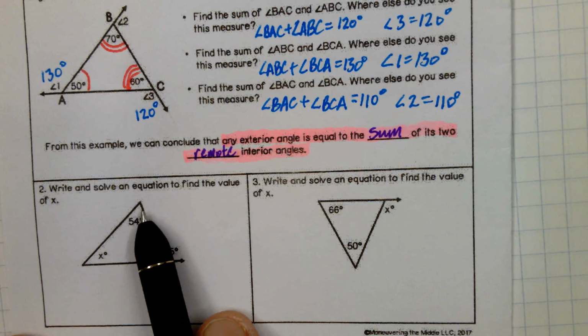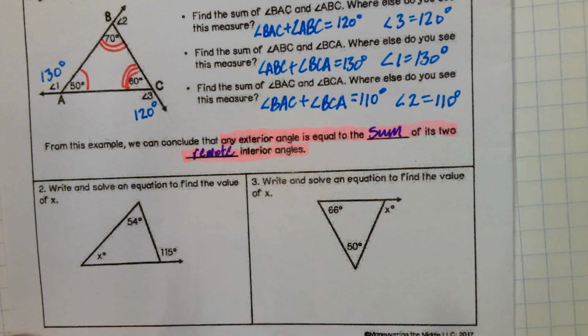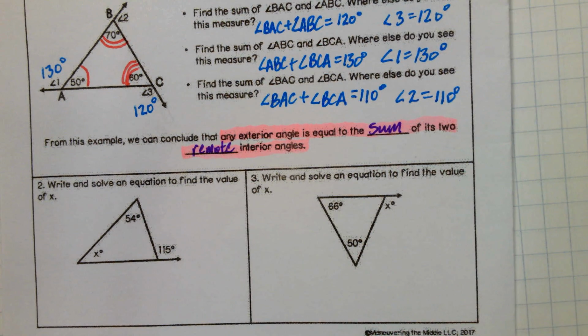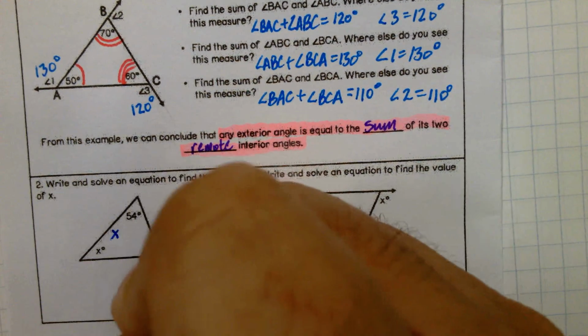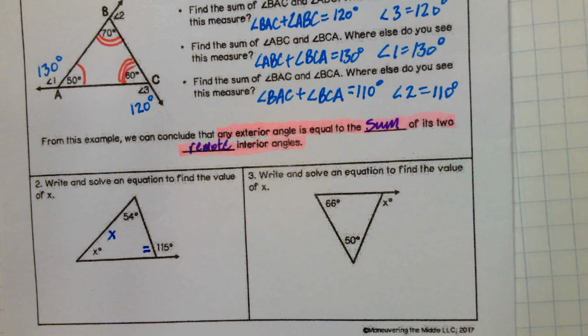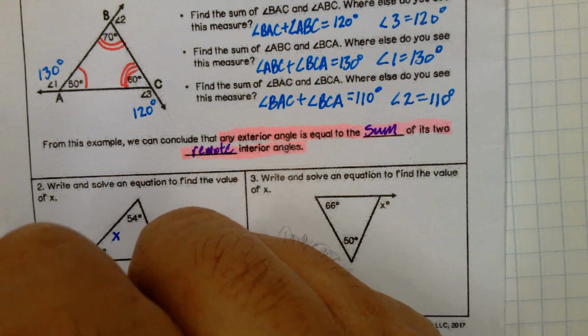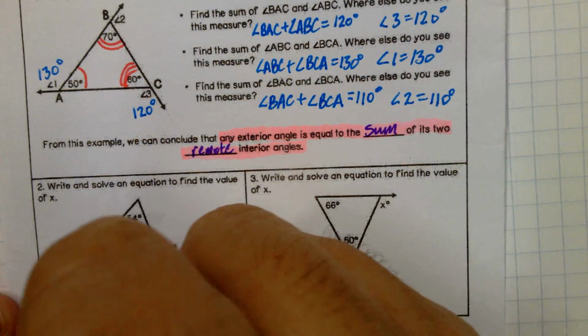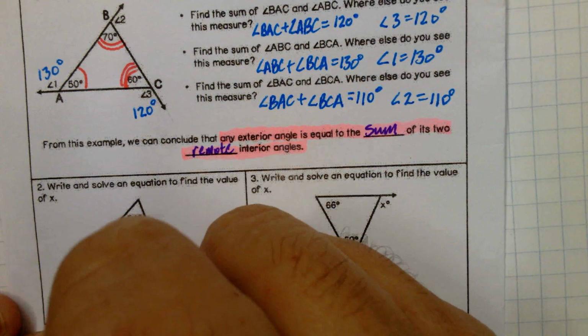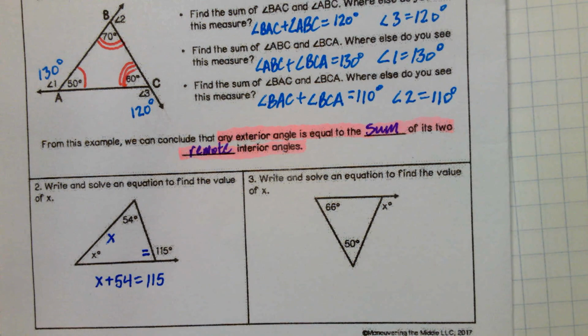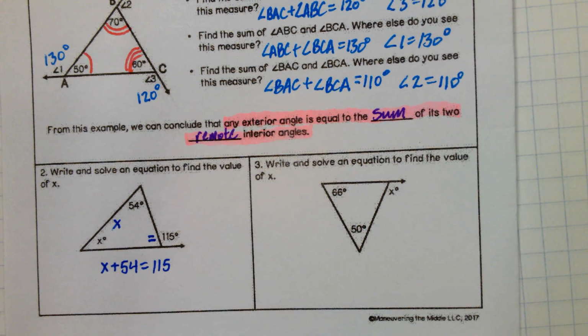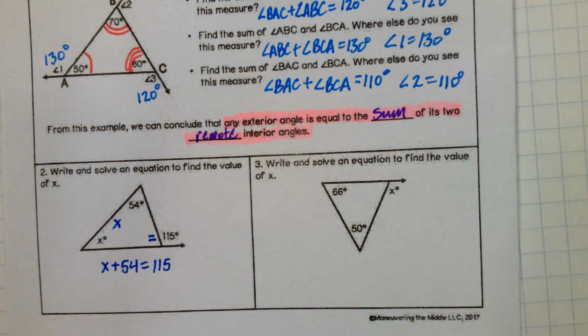So it says, write and solve an equation to find the value. So the idea here is, if I add these two, it equals this. X plus 54 equals 115. Okay, that's always going to be true. The two remote interior angles equals the exterior angle. Okay. Well, let's just solve it. And I think I already heard the answer. What's the answer? 61.